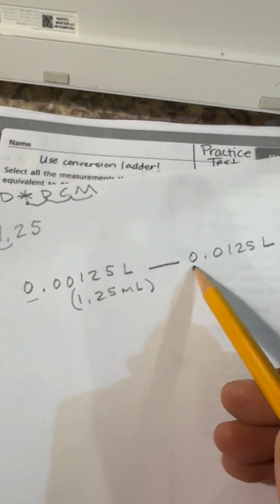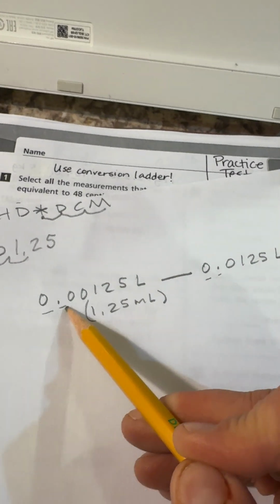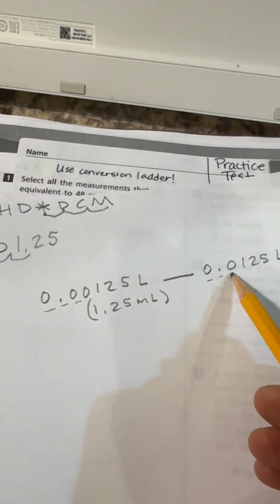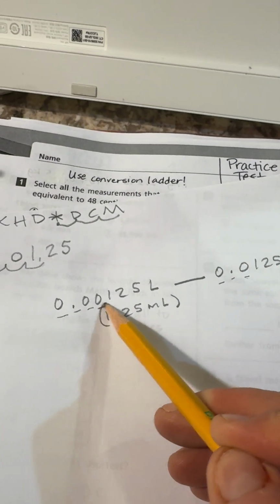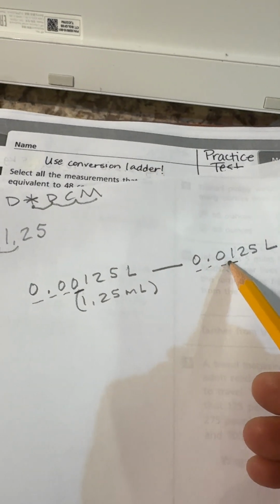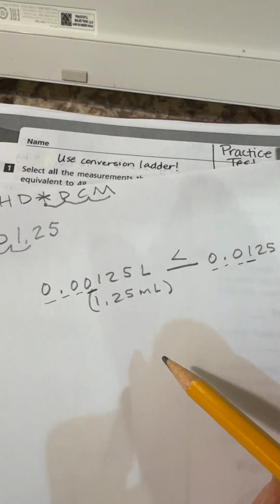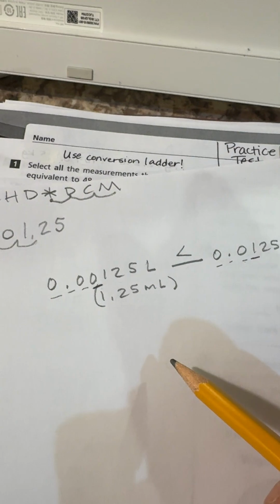So 0 in the ones place, 0 in the ones place. Decimals are the same. 0 in the tenths place is the same. The hundredths place is where we actually start comparing. So 0 compared to 1. Obviously 0 is less than 1. So my answer is less than.